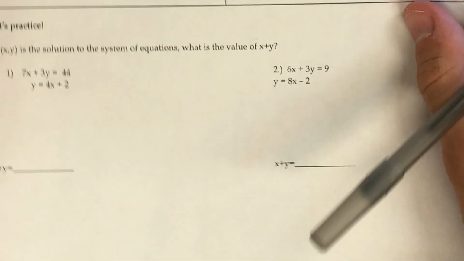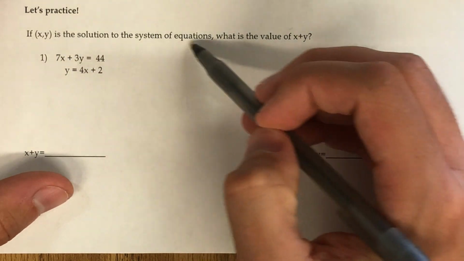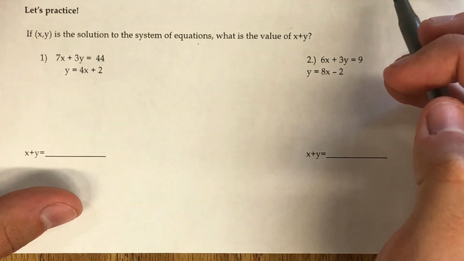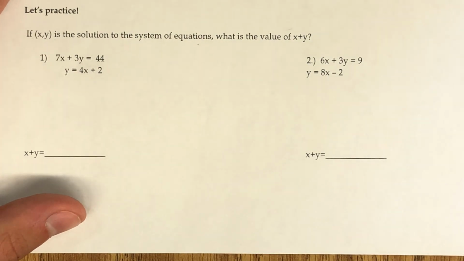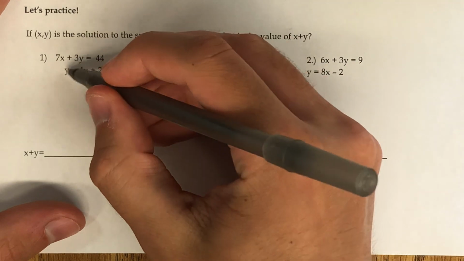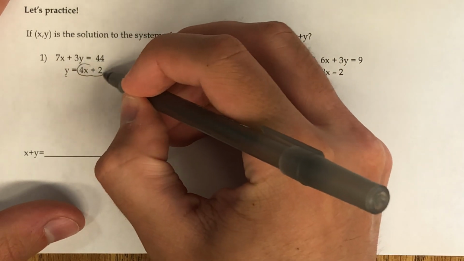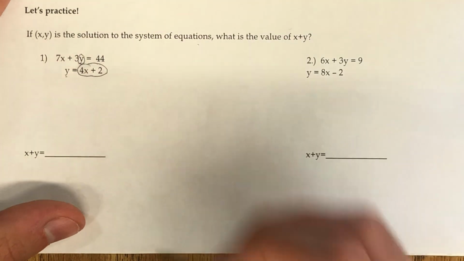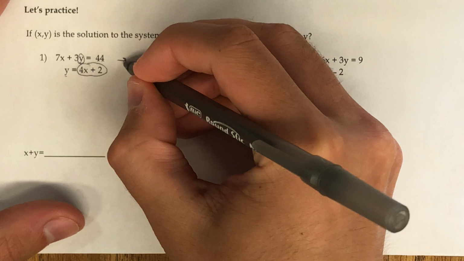Okay. So we've got two more problems here. With these two problems, again, it says if x, y is the solution to the system of equations, what is the value of x plus y? So we'll walk through the first together, and then I'll let you try the second on your own. So this first one, I notice we have y by itself here. So we're going to substitute 4x plus 2 in for y in that first equation.